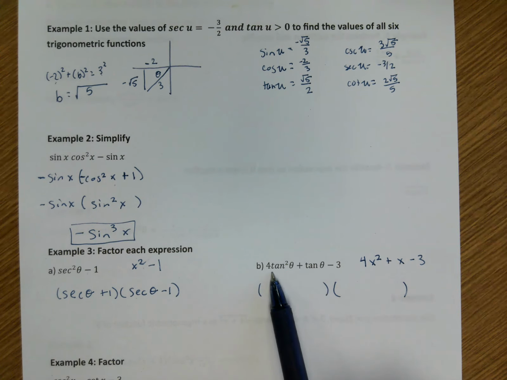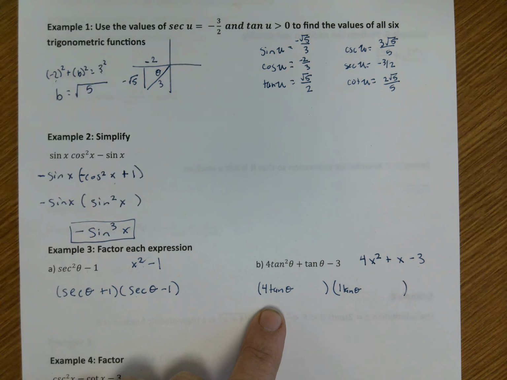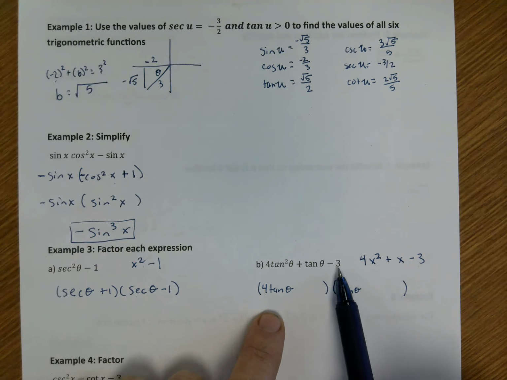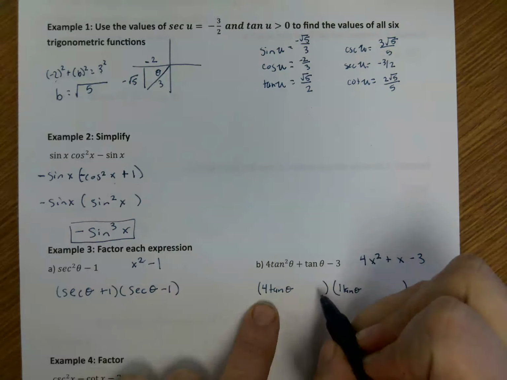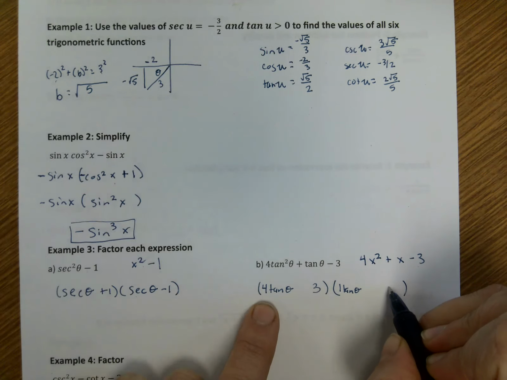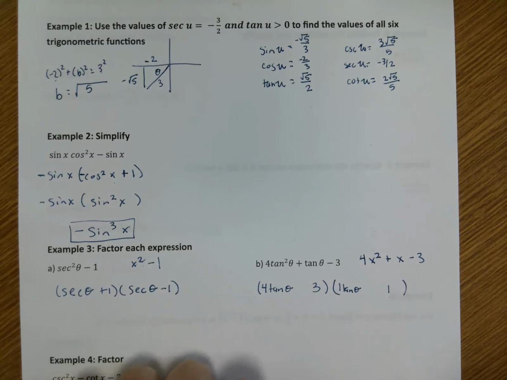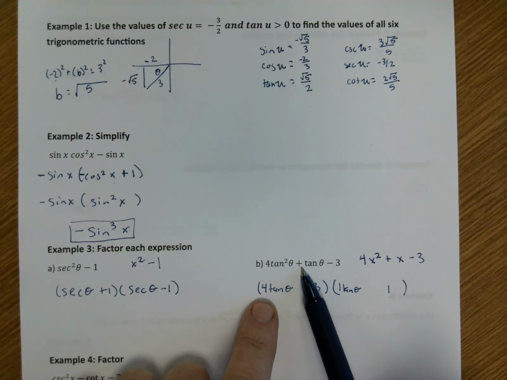You don't have to write that 1 there, but now these multiply to get that 4 tan squared theta. Now, when I'm doing this, I know that 4 and 3 have a difference of 1, so I'm going to put my 3 over here and my 1 here, because these have to multiply to get the 3. So I want to multiply, and when I add the two together, I want to make sure I have a positive 1 in the middle.